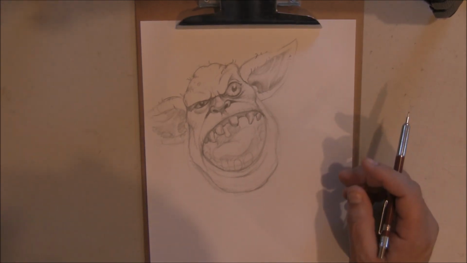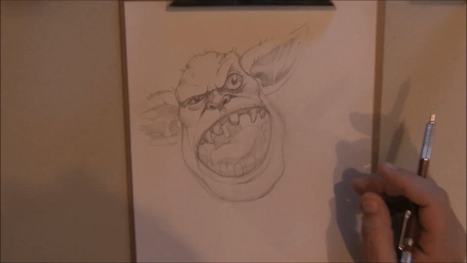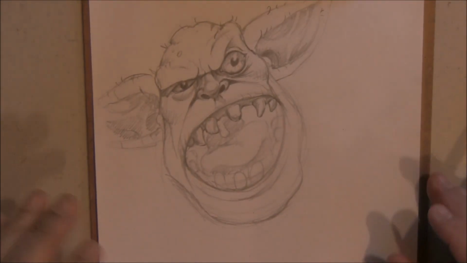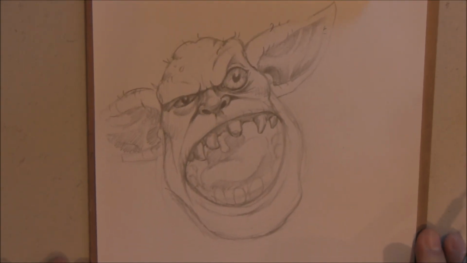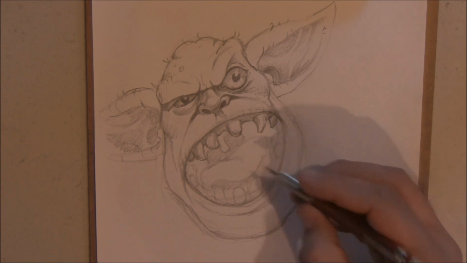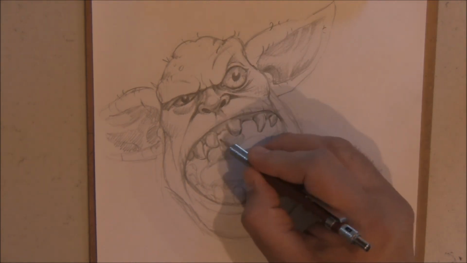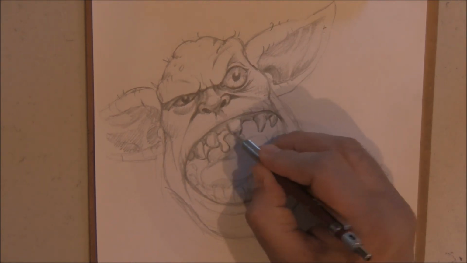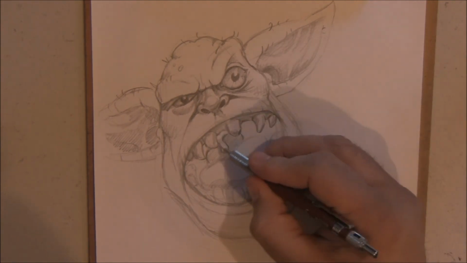We can zoom in a little bit. I'll just move this down to get a better picture of it. Okay, now the inside of the mouth is going to be the darkest part, especially this part back here where this throat is.